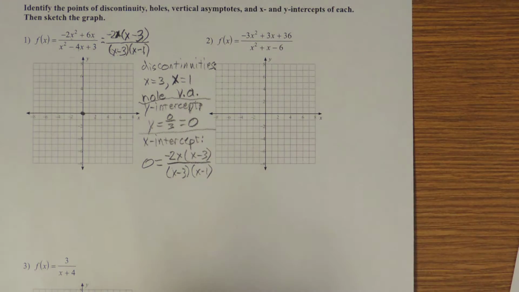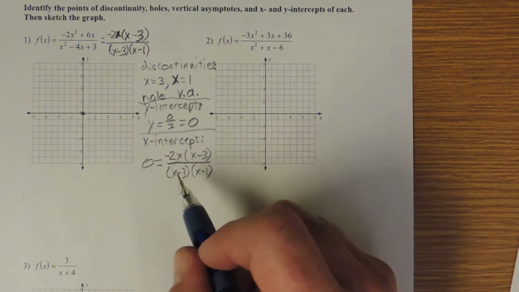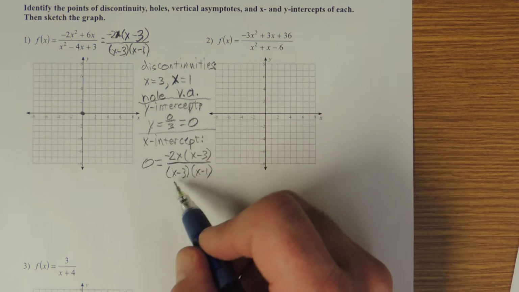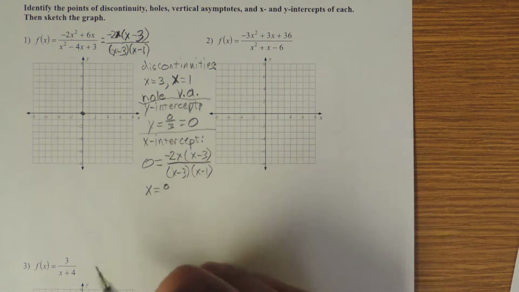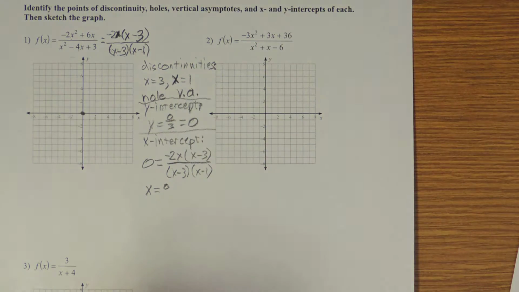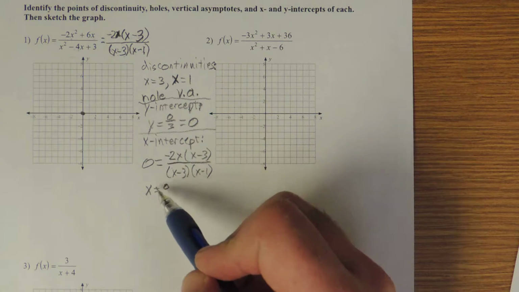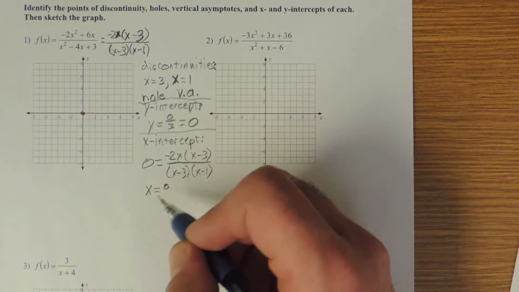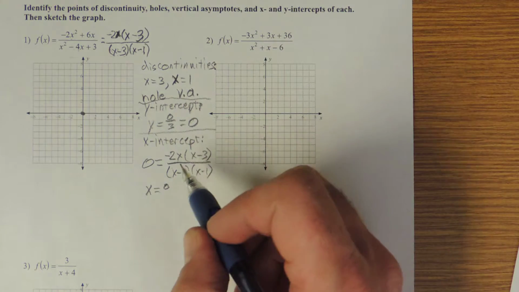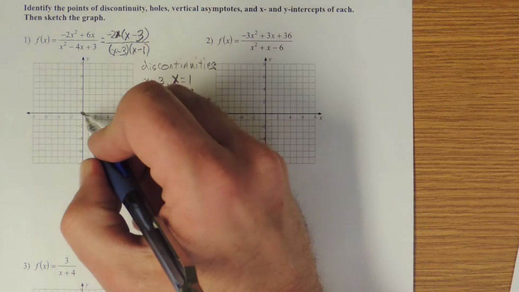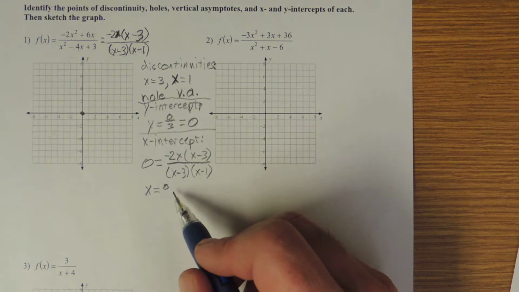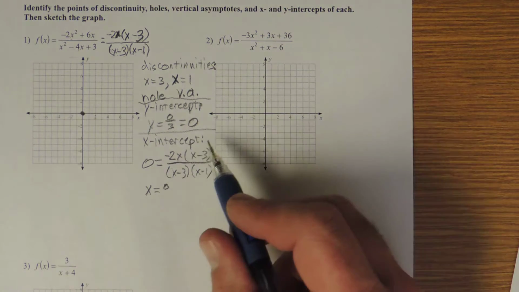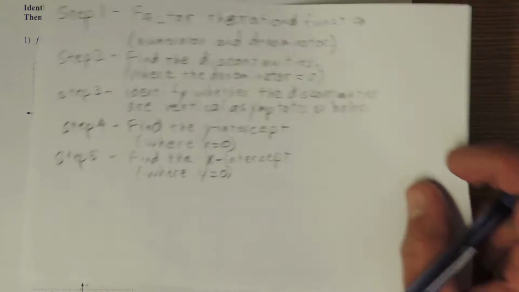That's going to be my hole. And we'll use that in a moment. But for now, the only way to make the numerator 0 is to make x 0. So I say x equals 0 gives me my x-intercept. So the only place I cross the x-axis is at x equals 0. So that's this point as well. Okay, step 6.